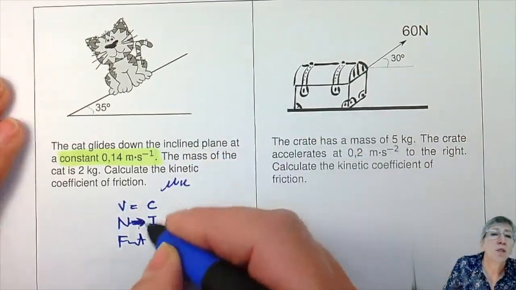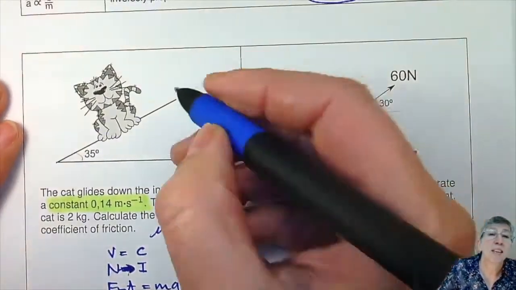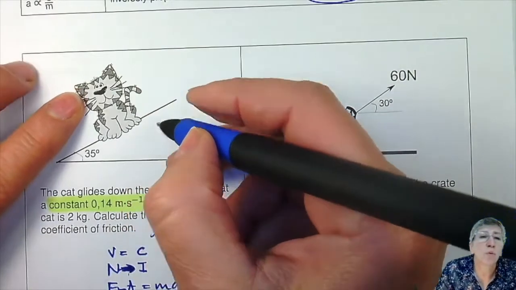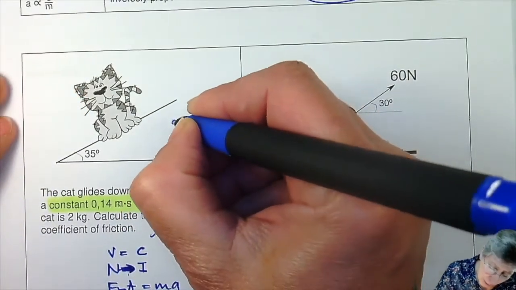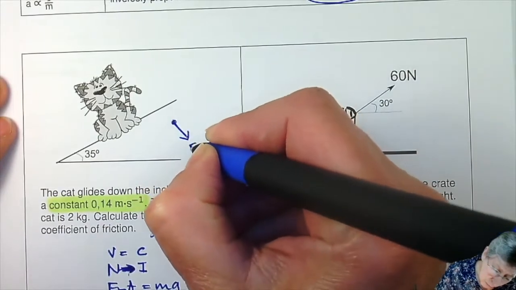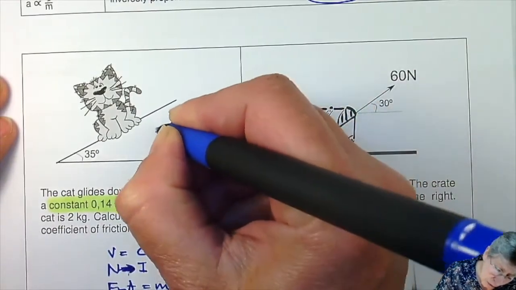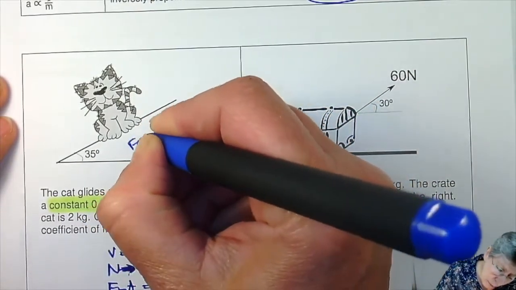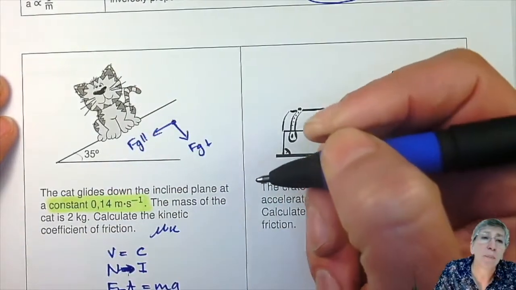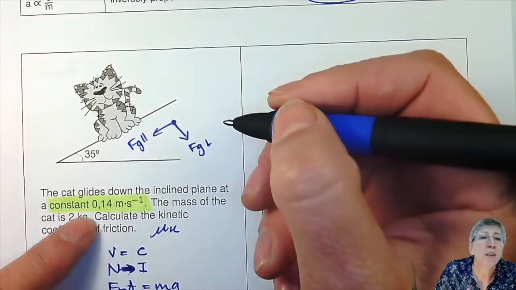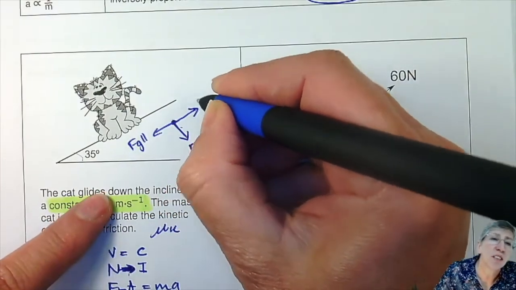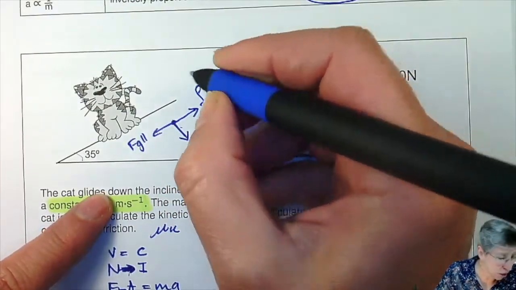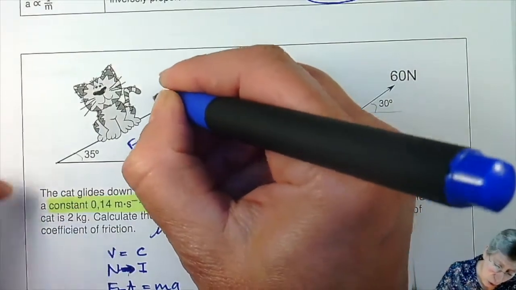Right, now to know what F net is, let's look at all the forces working on that cat. Obviously it's got gravity, but let's immediately resolve that gravity into a perpendicular and a parallel component. Then we know there's friction, right? Now friction, if it glides down, is definitely working in the upward direction, and you've got a normal force.